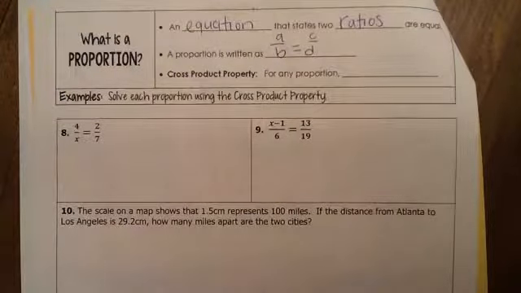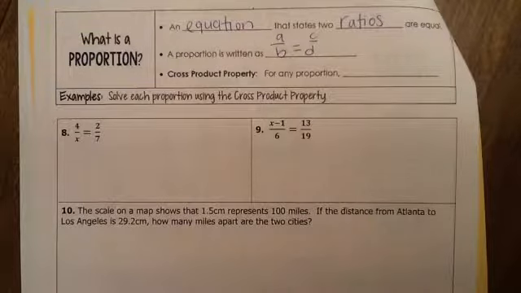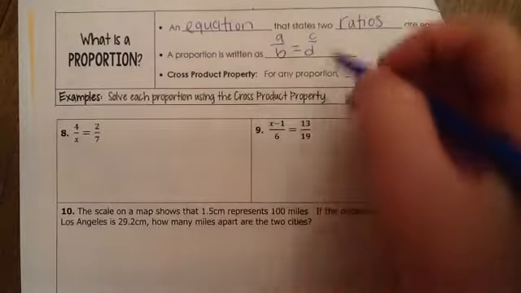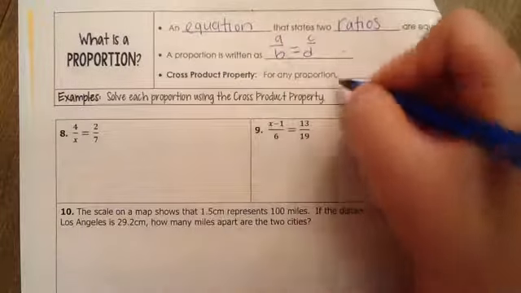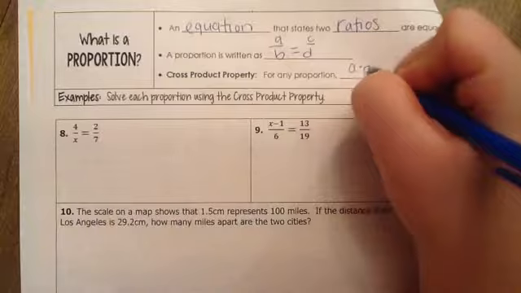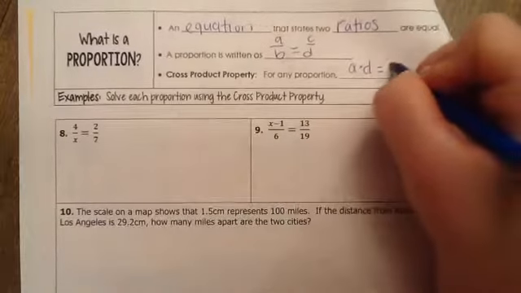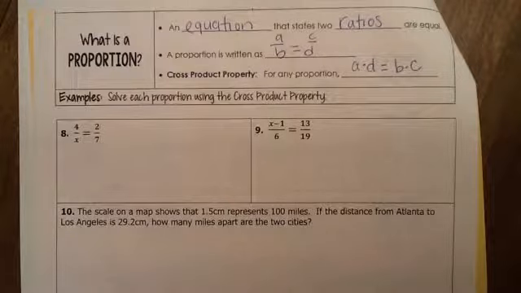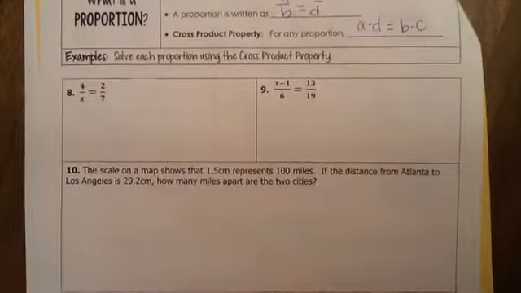So two fractions equal to each other. To solve these, okay, you're going to use cross products, cross multiply. So I can multiply my diagonals. A times D will equal B times C.